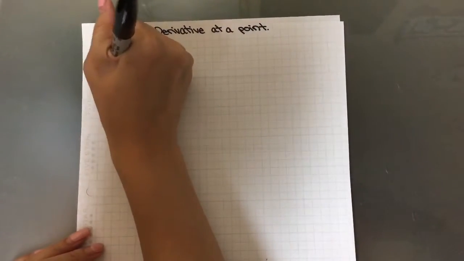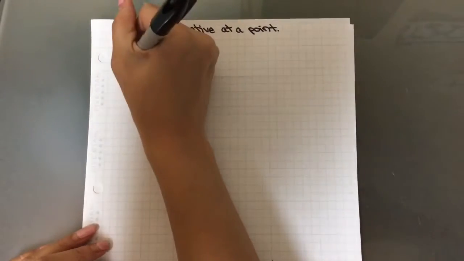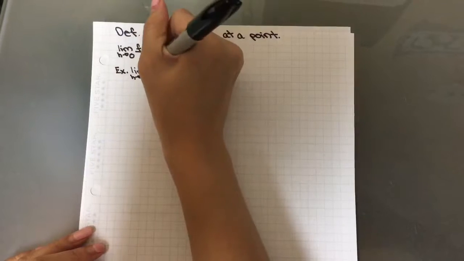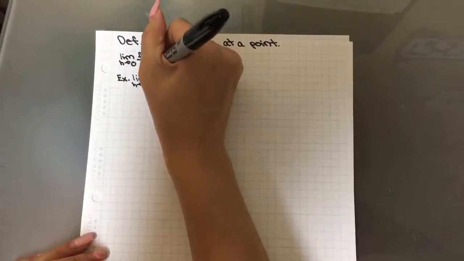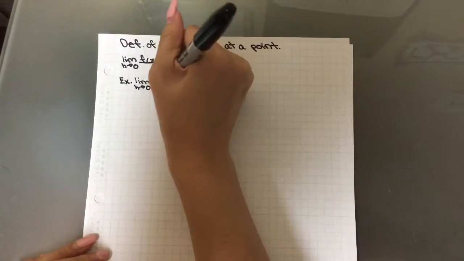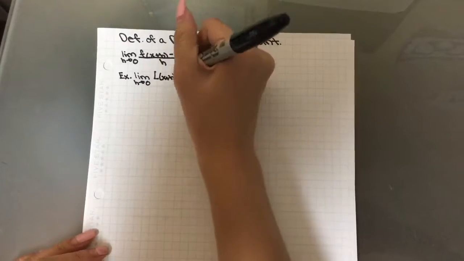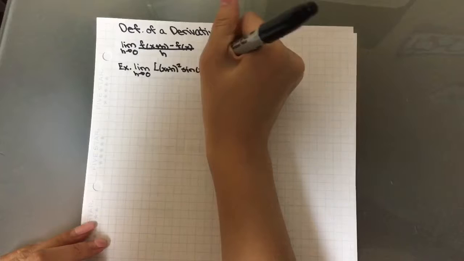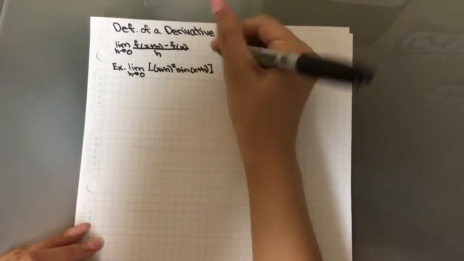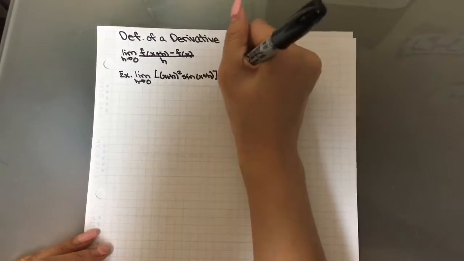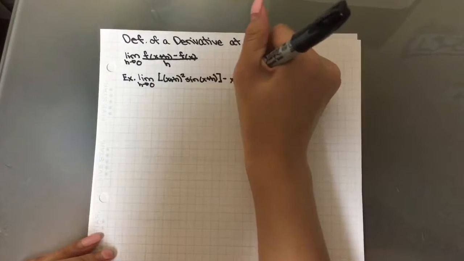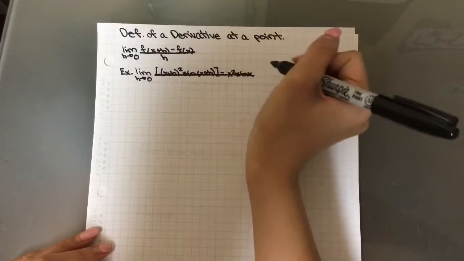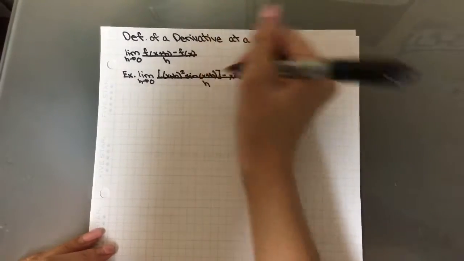The example will be the limit as h approaches 0 of x plus h squared sine of x plus h minus x squared sine of x, all over h.